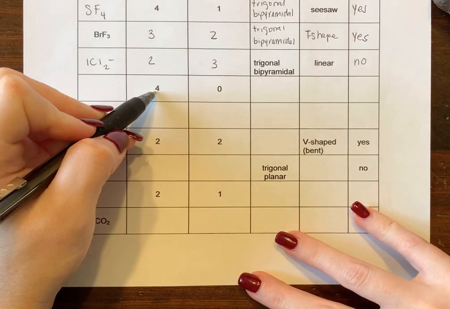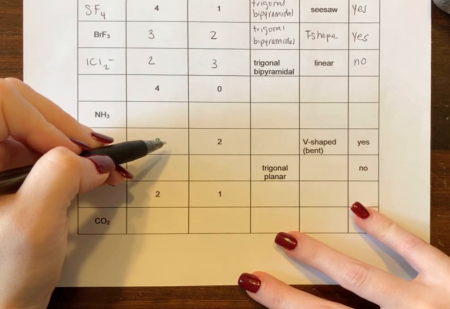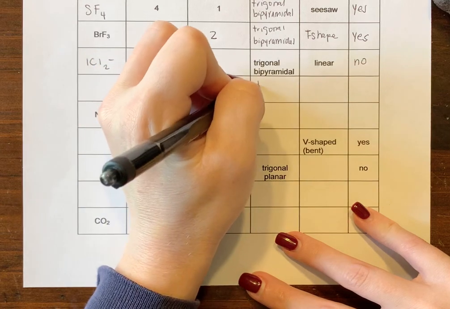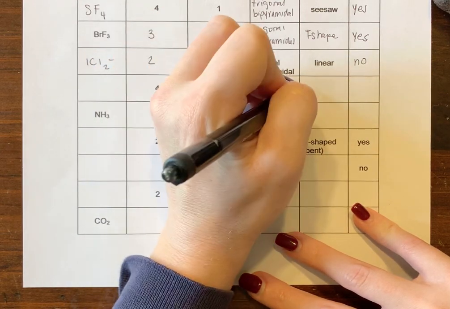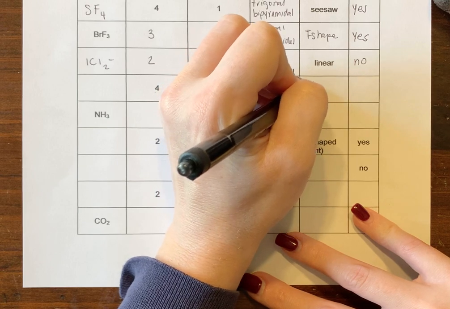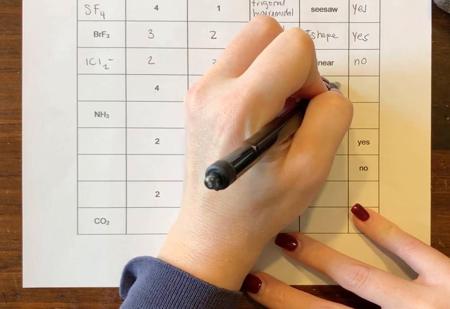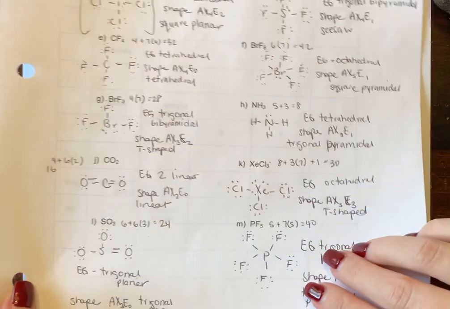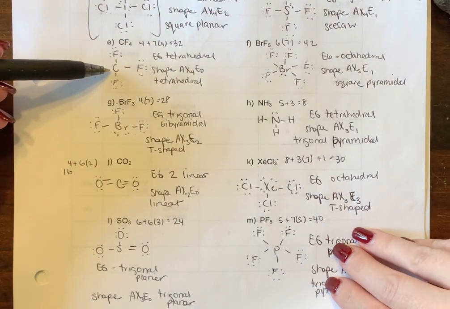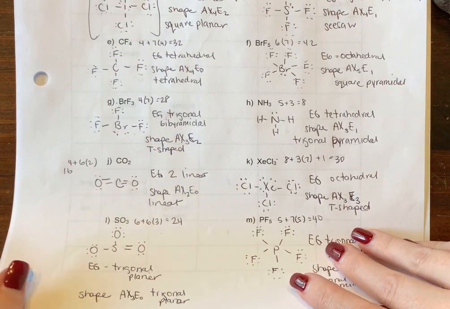Next one, 4 bonds, no lone pairs. That means the shape and the geometry are the same. Tetrahedral. All right, now where's that one? Where's tetrahedral? CF4. All right, so that's CF4.